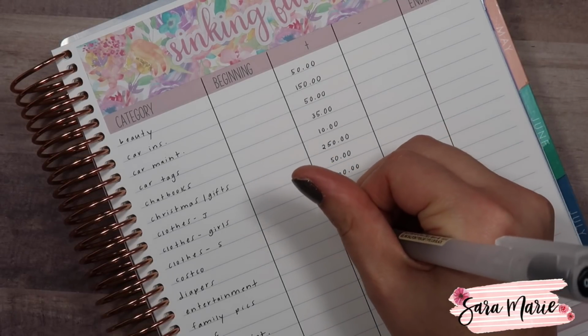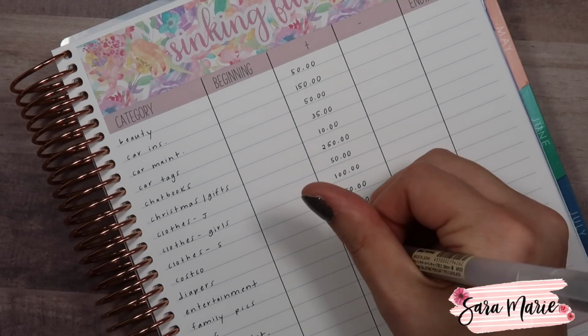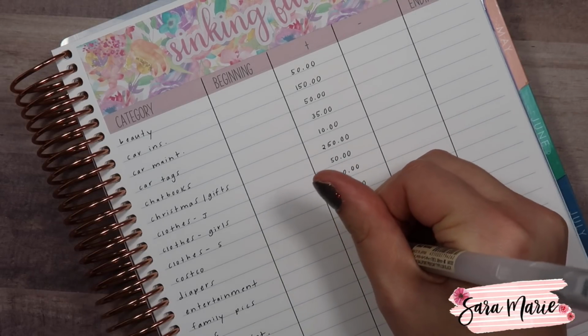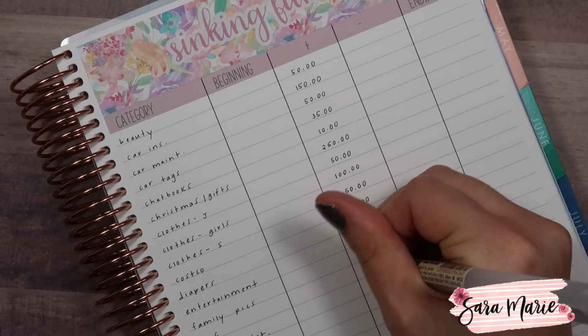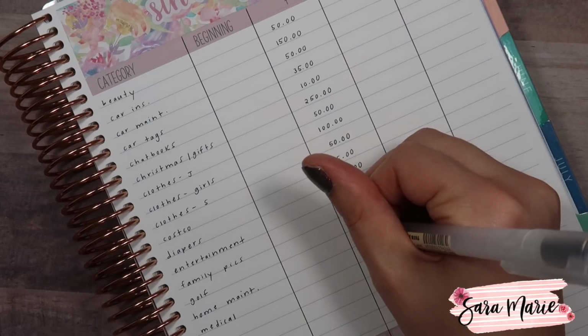Entertainment, we've been doing $50 per month. I suspect if things go more back to normal that we'll increase that. We used to do $100 per month, but again, right now we're just renting movies and stuff, so you don't need a ton of money for that. Family pictures, we do $25 per month, and we do $25 per month for golf as well. Home maintenance, we've been doing $50 per month.